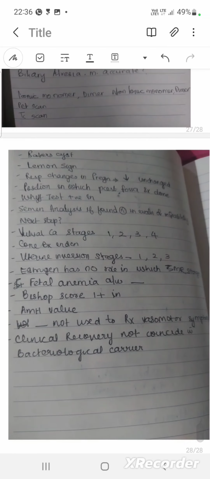Respiratory changes in pregnancy. So what is decreased is ERV, that is FRC, ERV and RV, whereas what is not changing is VIR, that is VC, IRV and RR, respiratory rate.